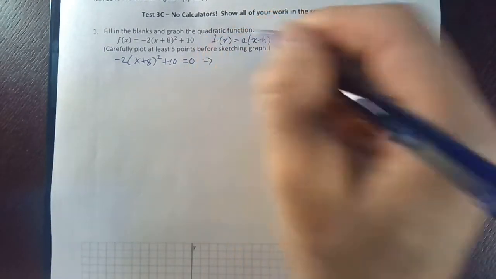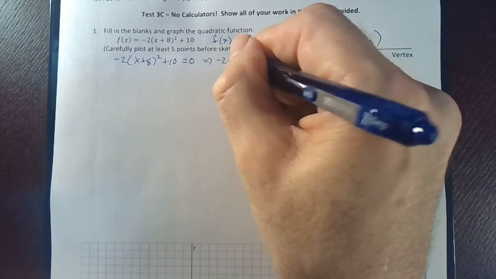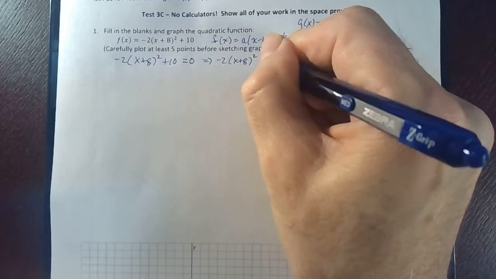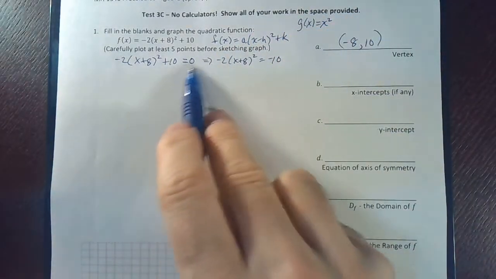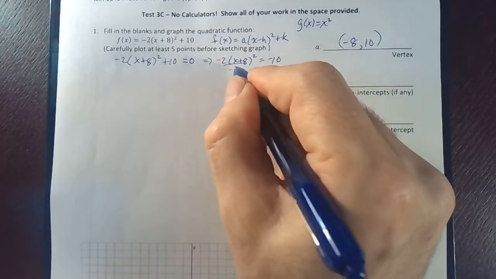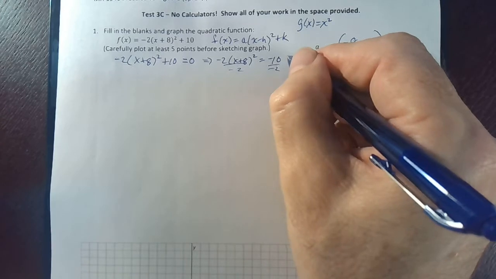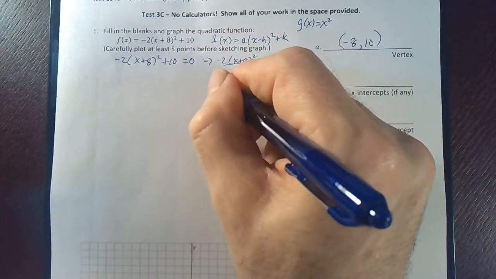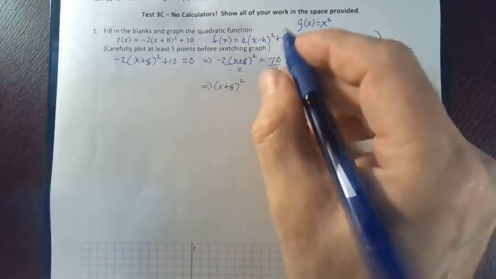I'm going to first write that as negative 2 times x plus 8 squared equals negative 10. So I subtracted 10 from both sides. And now I'm going to divide both sides by negative 2. And that's going to give us x plus 8 squared equals 5.